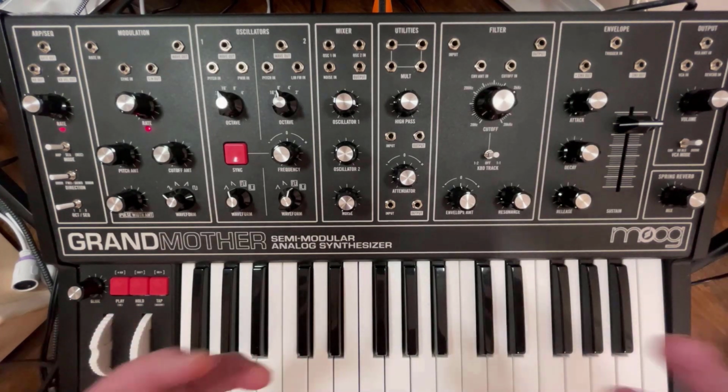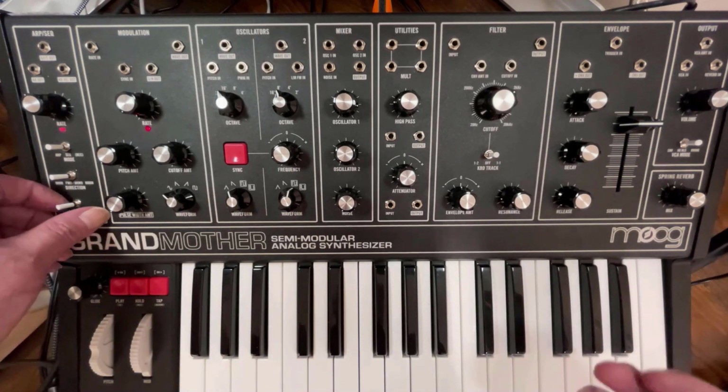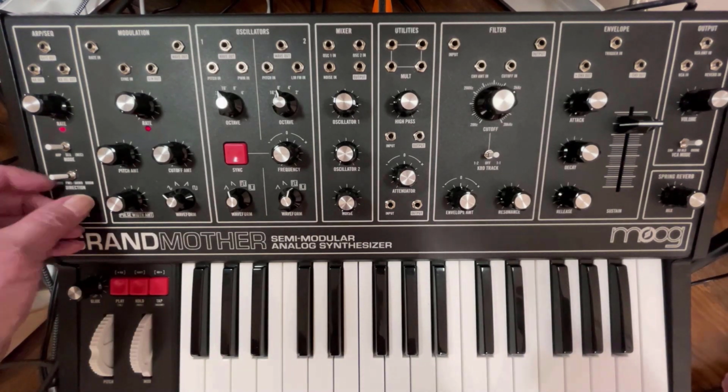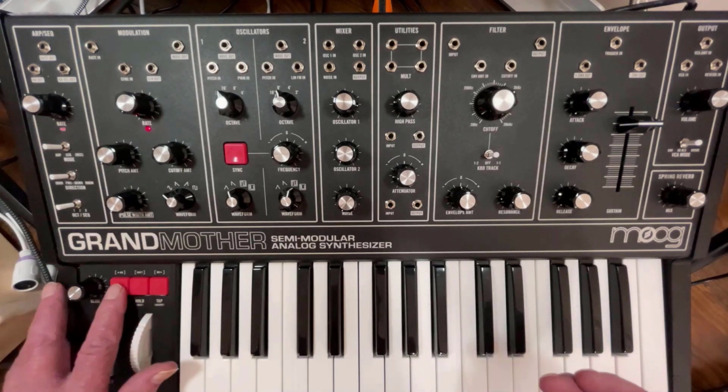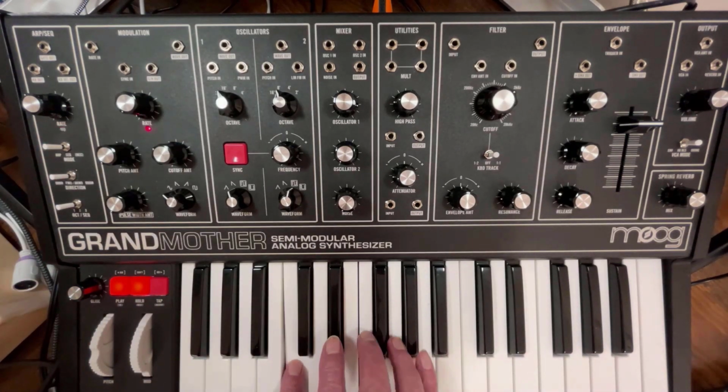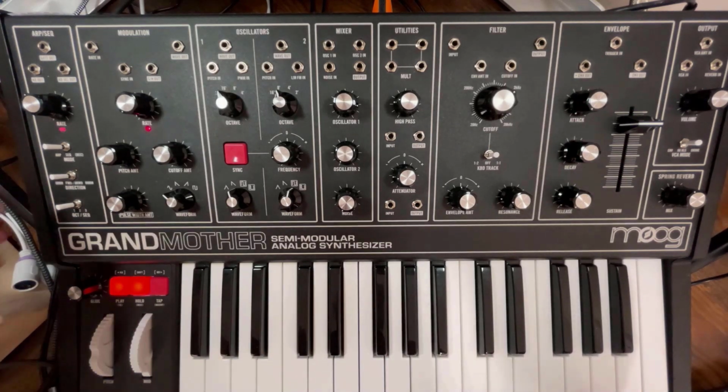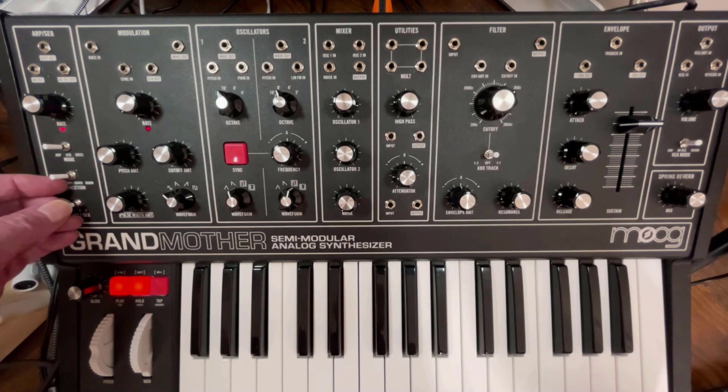So if you want to make generative music on the Grandmother, your first stop is probably going to be the random function. So let's just set up a simple arpeggio. And flip it over to random.